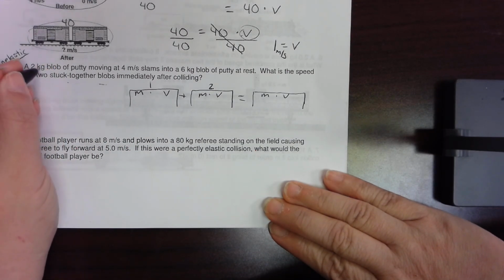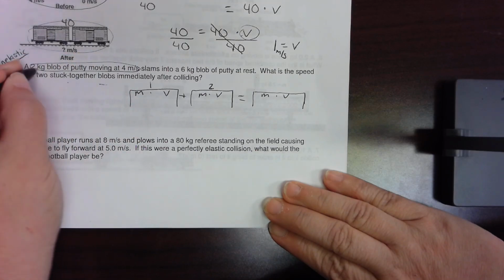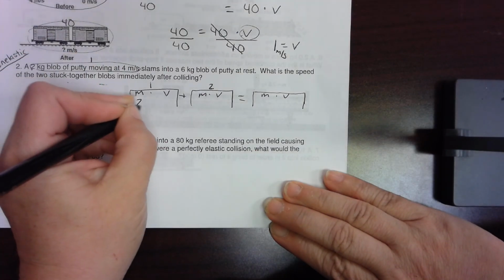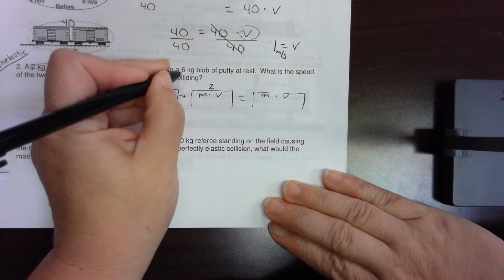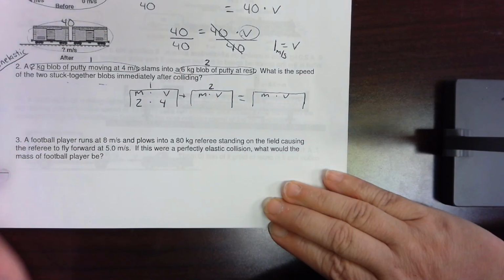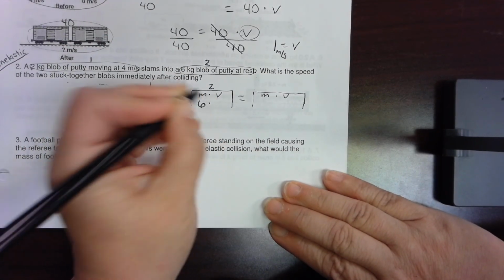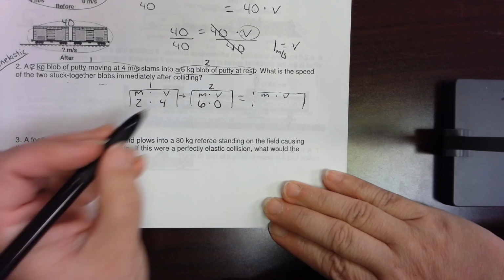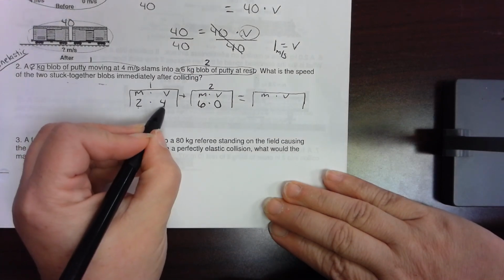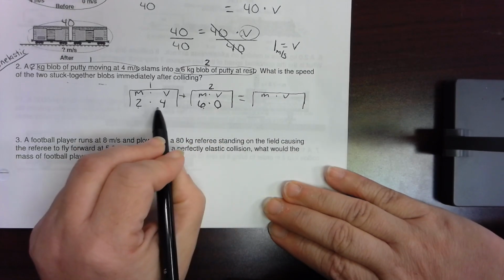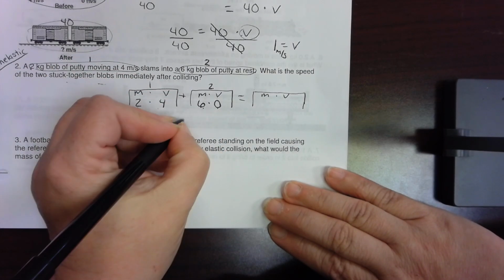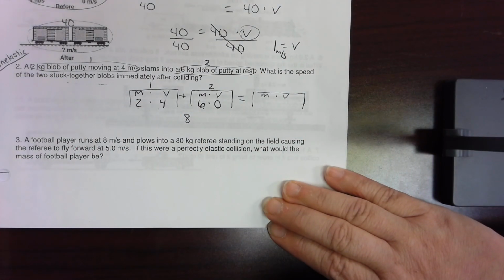Blob number 1 is 2 kilograms traveling at 4 meters per second. Blob number 2 is 6 kilograms and it is at rest. 2 times 4 is 8. 6 times 0 is 0. So 8 plus 0 is 8. So the momentum of the two blobs together before they collide is 8.